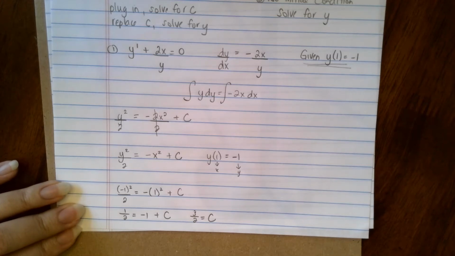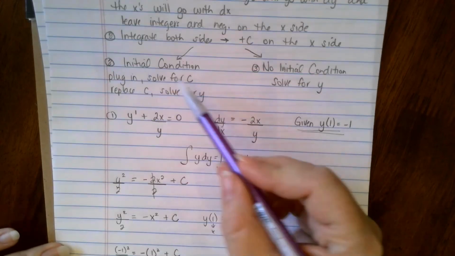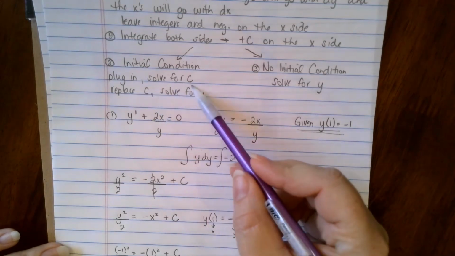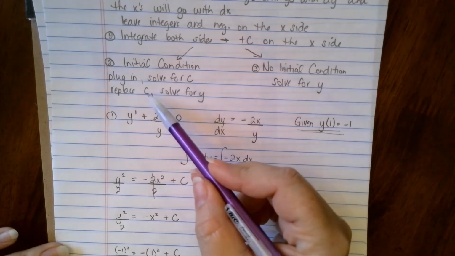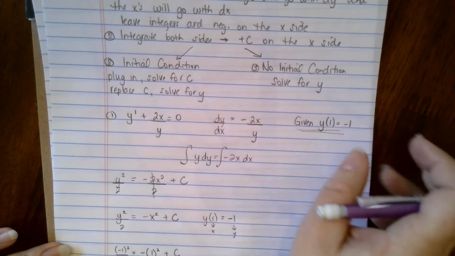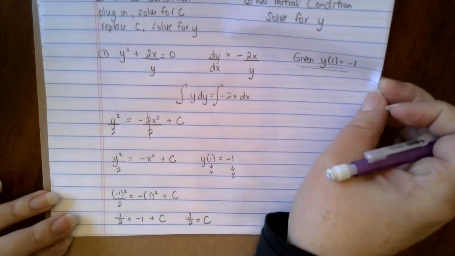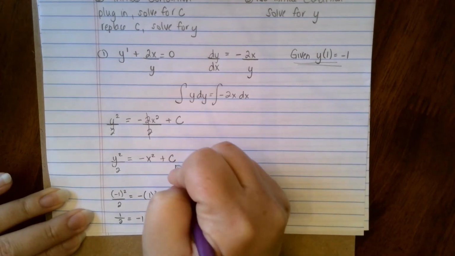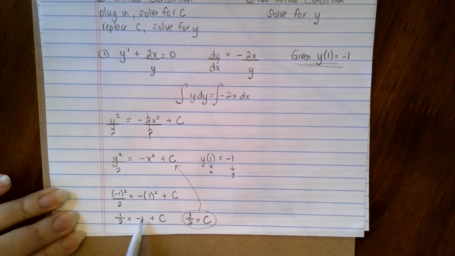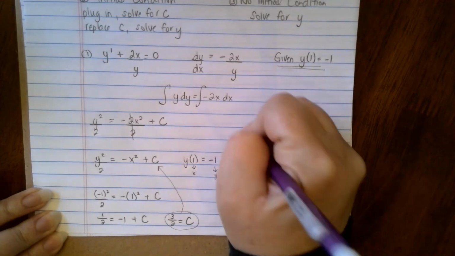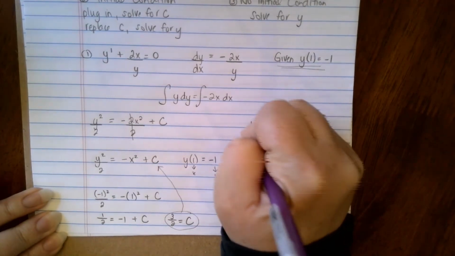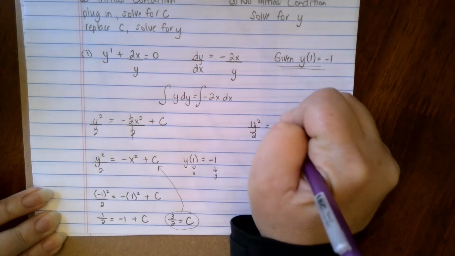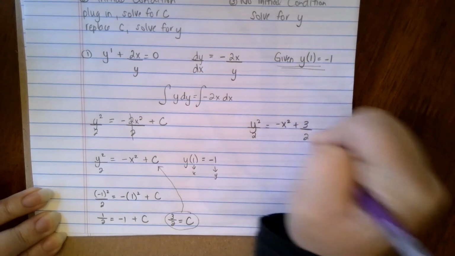All right, now, the directions said, take your initial condition, plug in, solve for c, which we just did. Now we need to replace c and solve for y. So what we have to do is take this c and plug it into the equation that we just did the substitution for. So we end up with y squared over 2 is equal to negative x squared plus 3 over 2.